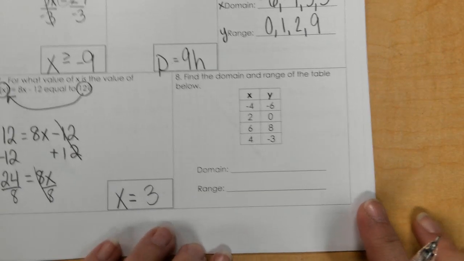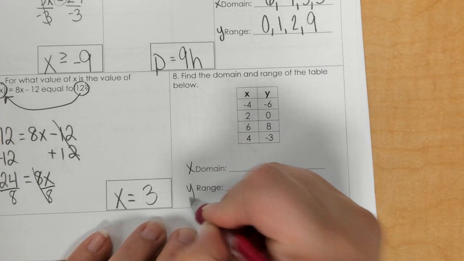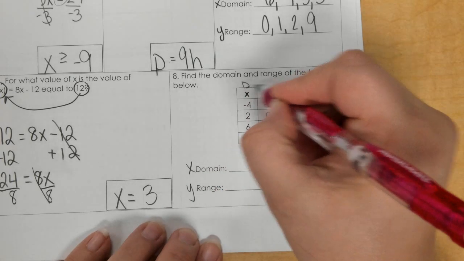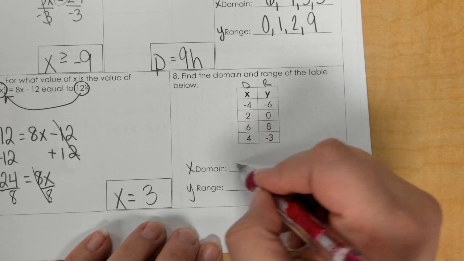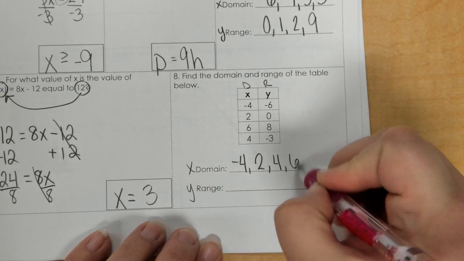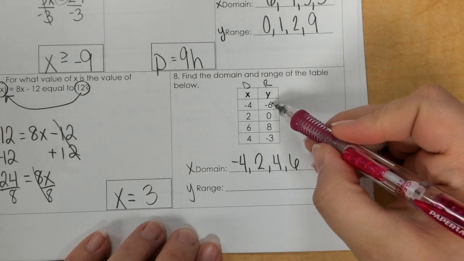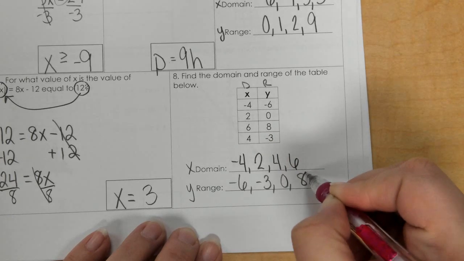And then number 8, again, that's very much like that number 6. Domain is your x, range is your y. And I'm putting them in order from least to greatest. So I would go negative 4, 2, 4, and 6. And then here for the range, I would have negative 6, negative 3, 0, 8.